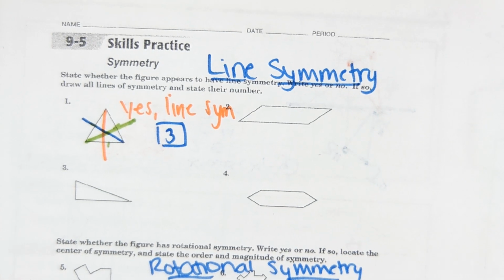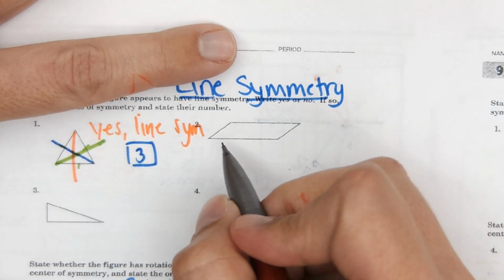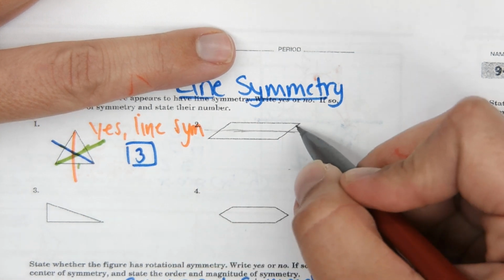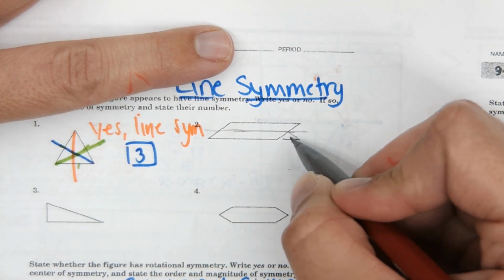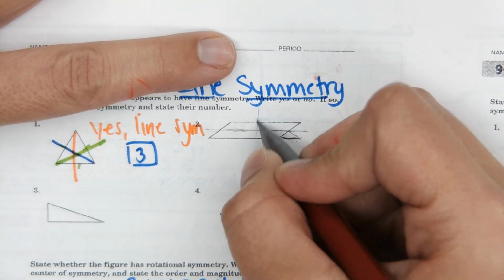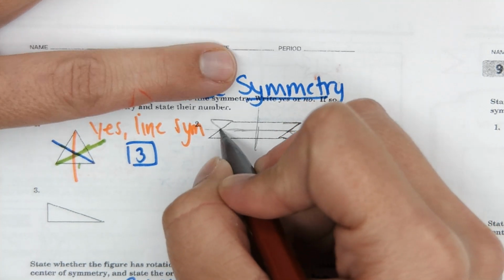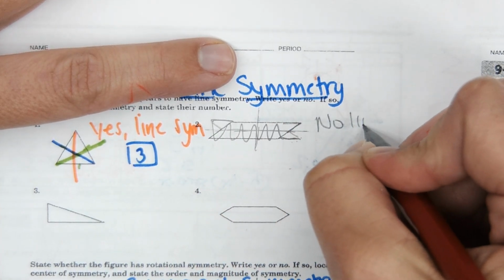Okay, the next one, I'm going to try to draw lines of symmetry, of course. So I draw a line maybe here, and then you'll realize that it doesn't reflect the same on both sides. Like this should have a point to it, and it doesn't. So it doesn't have a line of symmetry that way, maybe this way. But again, this pointy part doesn't reflect over on this side like it's supposed to. So therefore, this is no line symmetry.